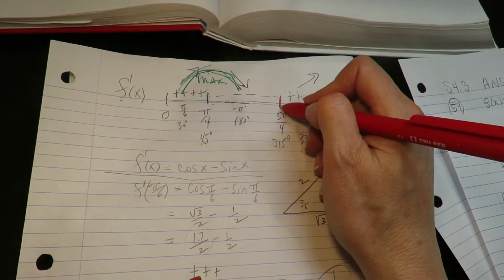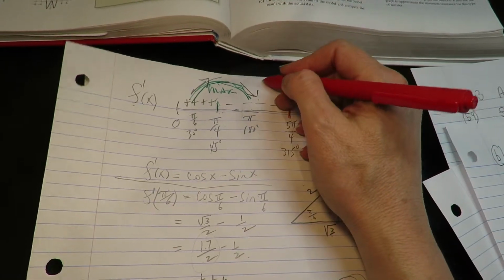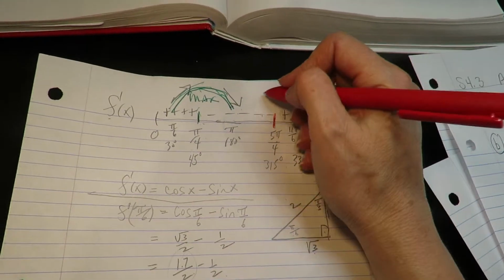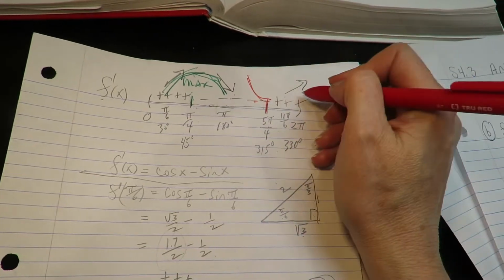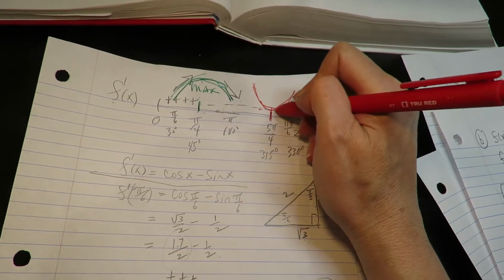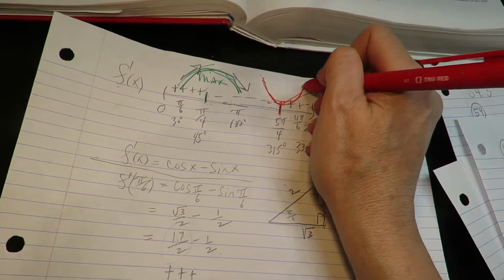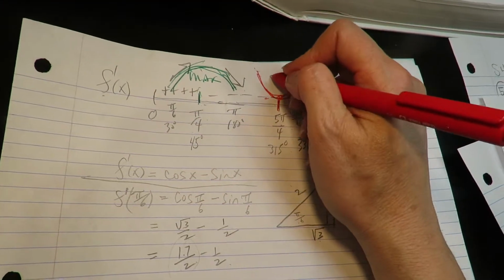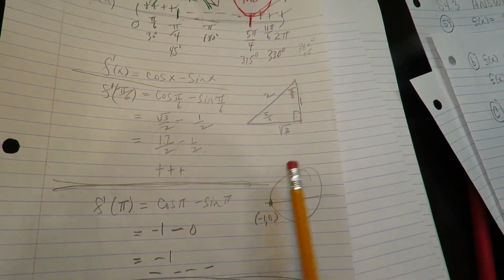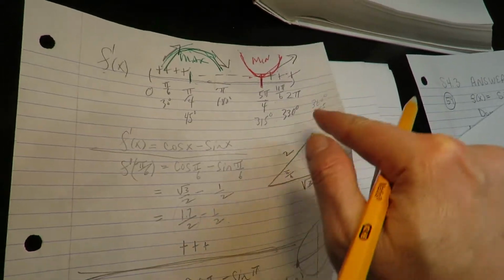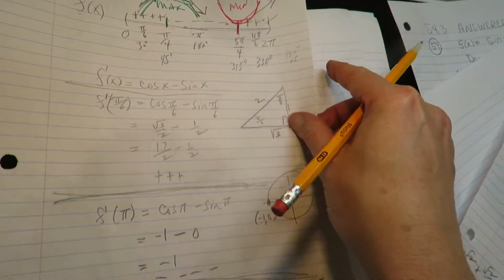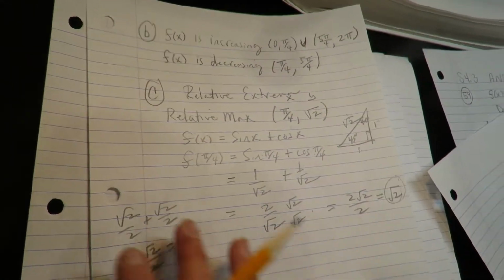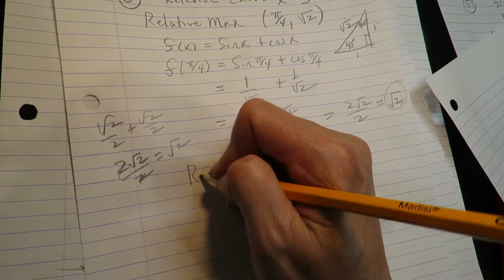All right, so we go into the other critical number. Now it's right here. We look to the left. To the left side, it's negative, so it's coming down on the left. On the right side, it's positive, so it's going up. If it goes down and then goes up, we know that that's a minimum. So at 5 pi over 4, you have a minimum. Let's do that one now. So we have a relative minimum.